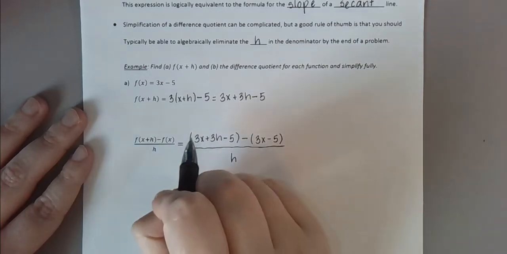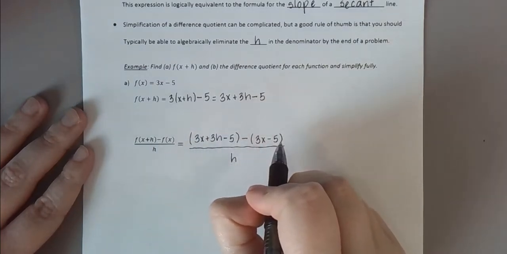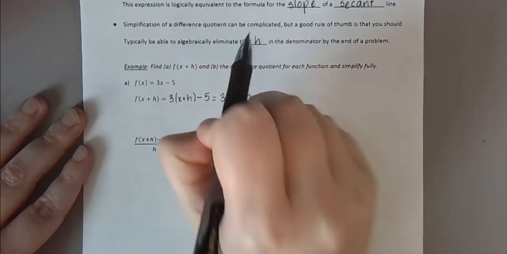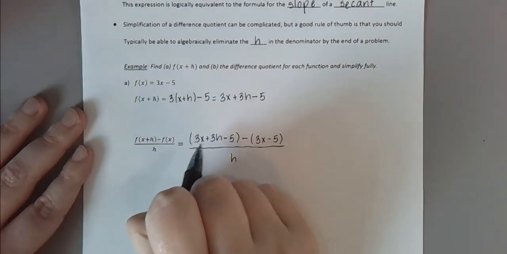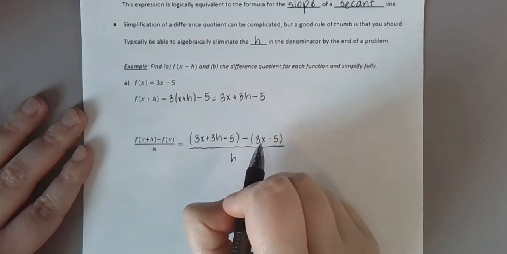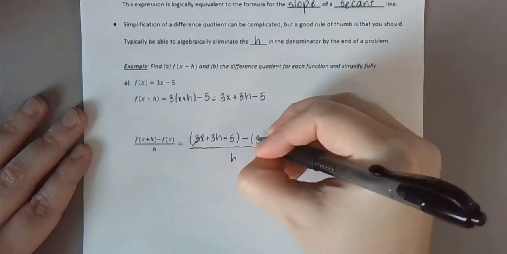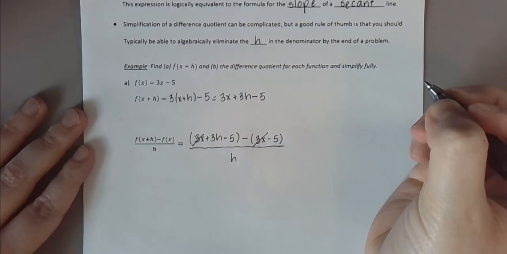So you're looking to combine all of your like terms in your numerator, and that's going to put you in a good position to reach that ultimate goal of eliminating the h in the denominator. So we have a 3x here minus a 3x, so those are like terms. They're also equal and opposite, so they reduce to 0.